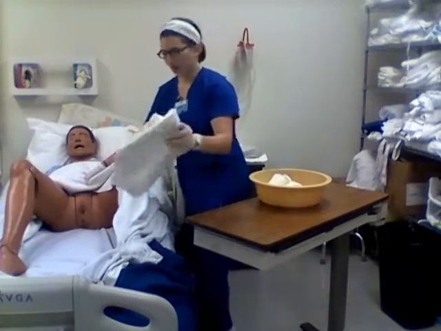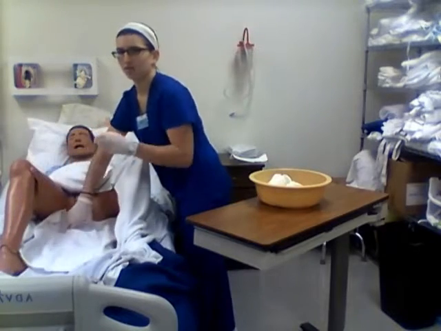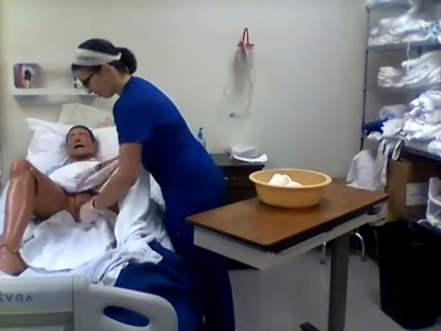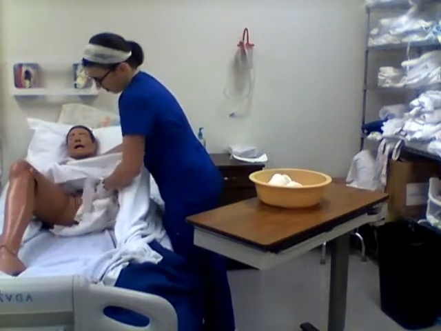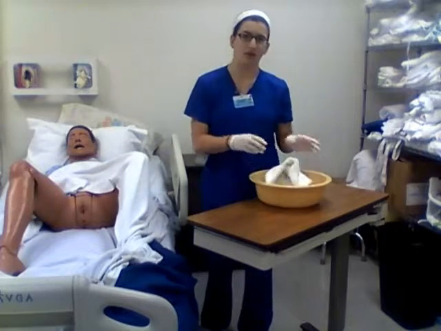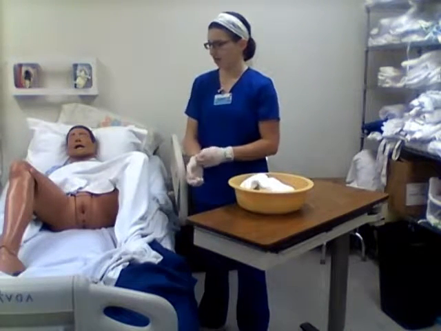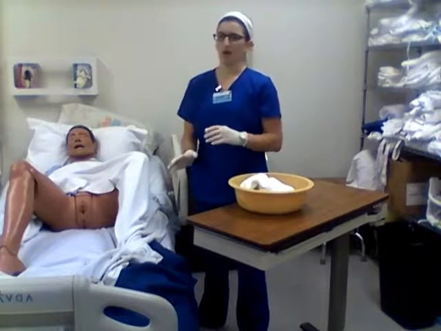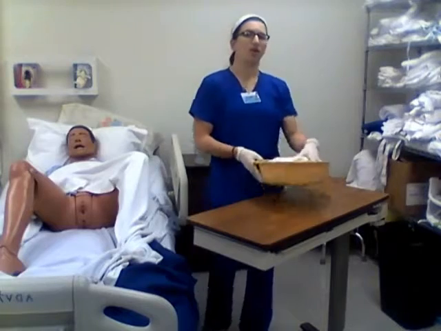All right, so now we can pat her dry, and I would have had a towel laid down prior, that way we don't have to change our bed sheets again while we're doing this. So now we can pat her dry. And that's going to help prevent any infection that could possibly happen, because it's a pretty common thing with getting in a catheter. So now we're done with the pericare, so we can throw away our laundry.